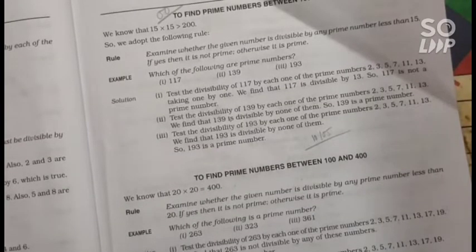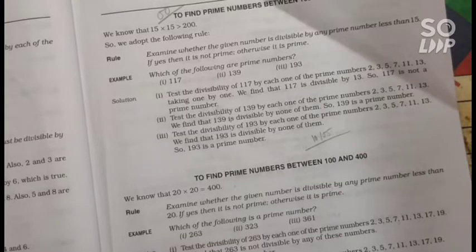In your previous class, you learnt about prime numbers and composite numbers, and you also learnt what the prime numbers between 1 to 100 are. All of you know that there are a total of 25 prime numbers between 1 to 100.